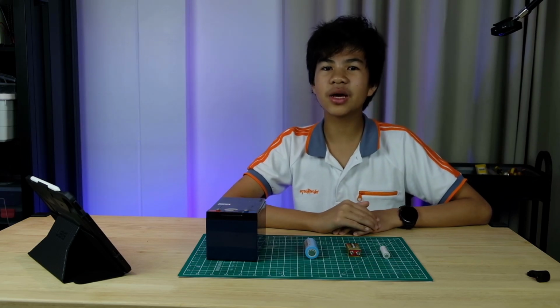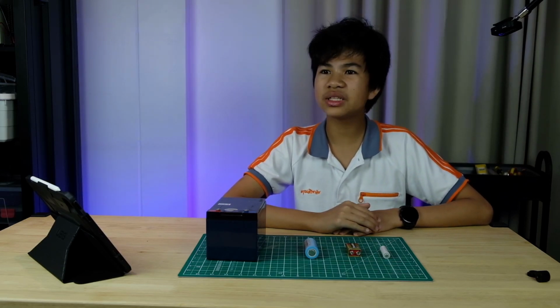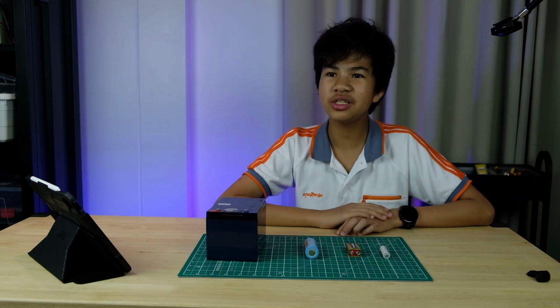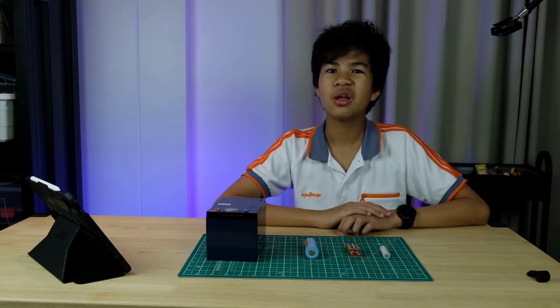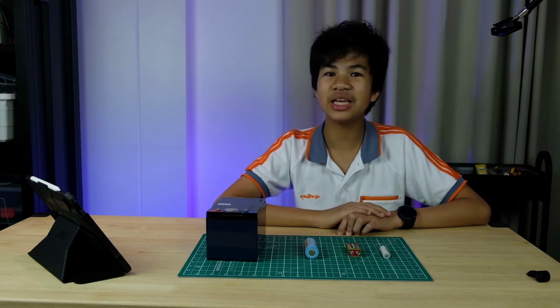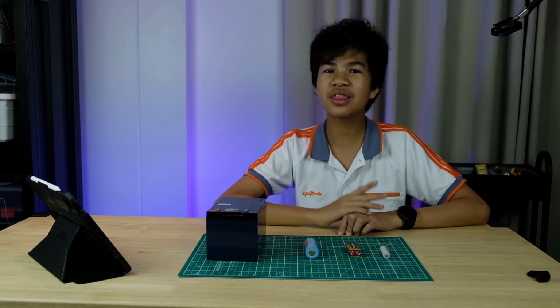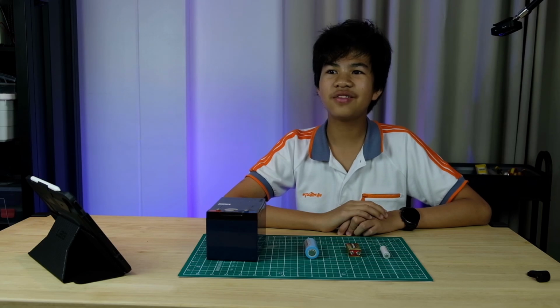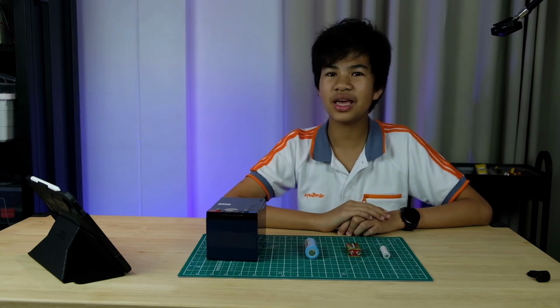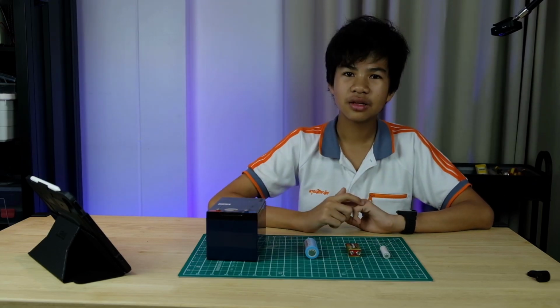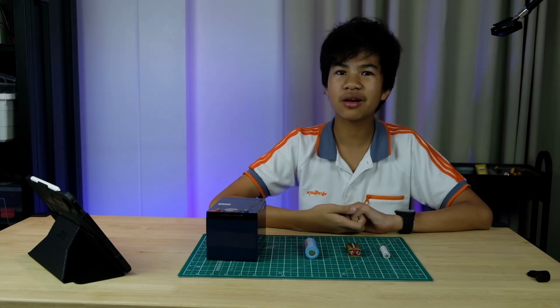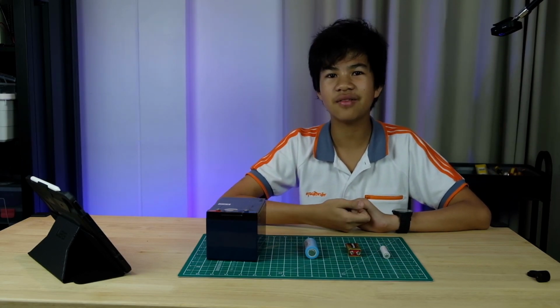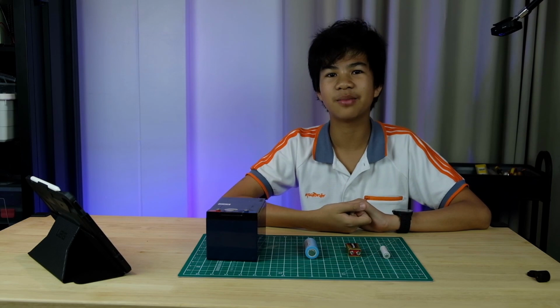Now if we're talking about battery weight to the amount of energy, well, lithium polymer wins. But if you're talking about size to energy, lithium ion wins. So that means if your project needs to save in size, well, lithium ion would be better. But if you want to save in weight, well, lithium polymer.